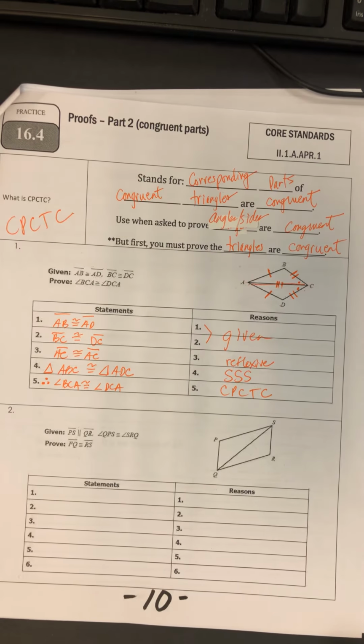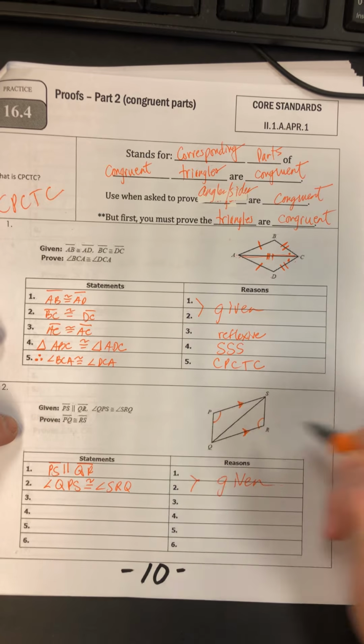All right, let's look at number 2. Write in the given. PS is parallel to QR, and we have angle QPS congruent to angle SRQ. Those are both given. Let's mark it. PS parallel with QR, and then angle QPS, this angle, and SRQ would be that one.